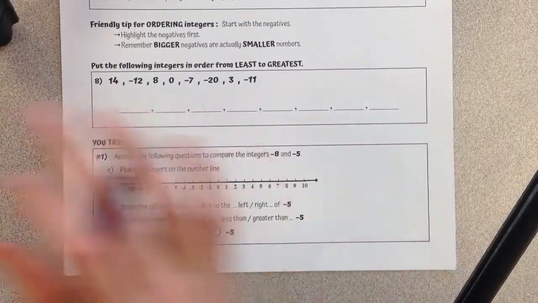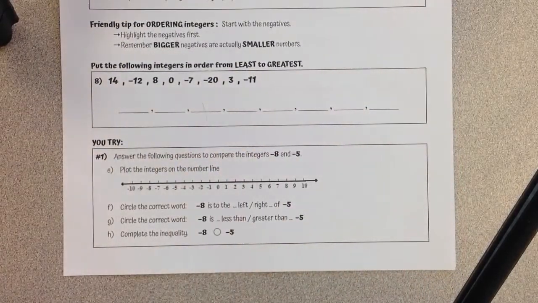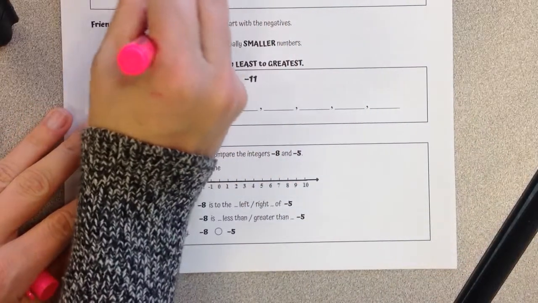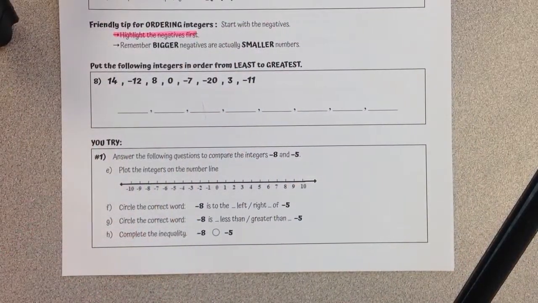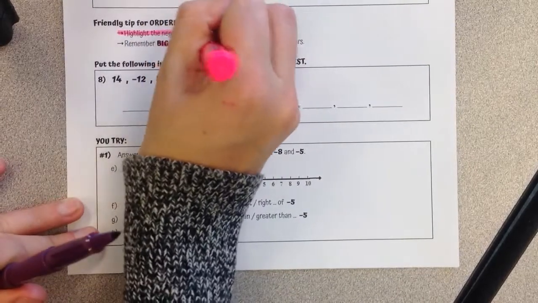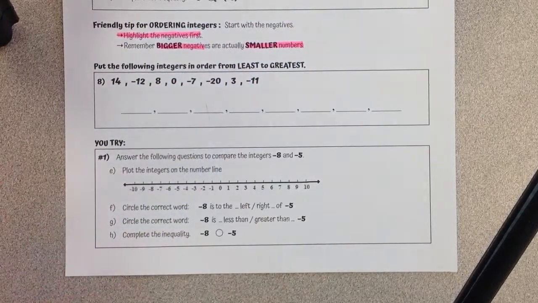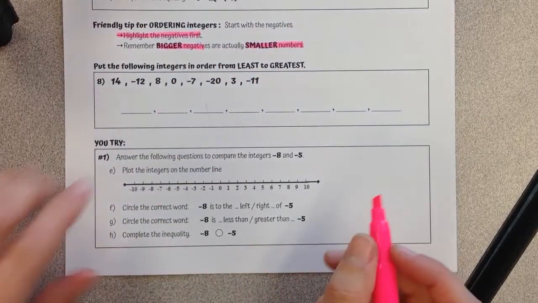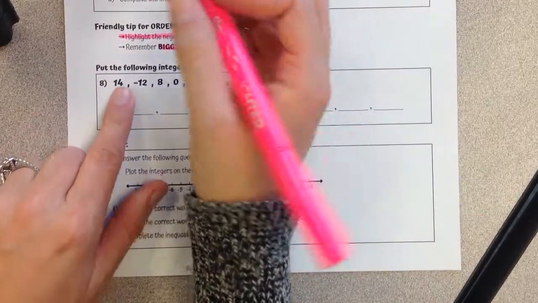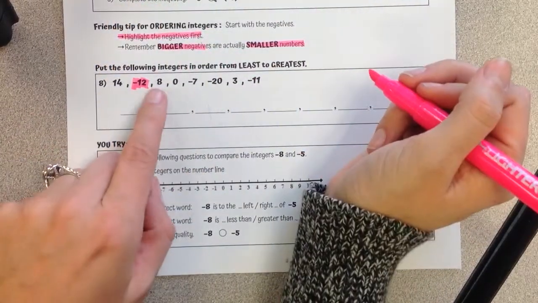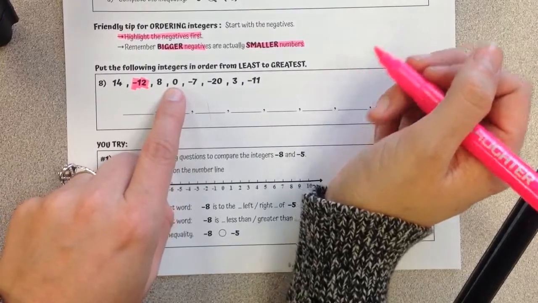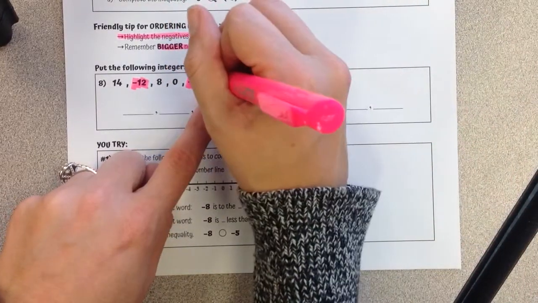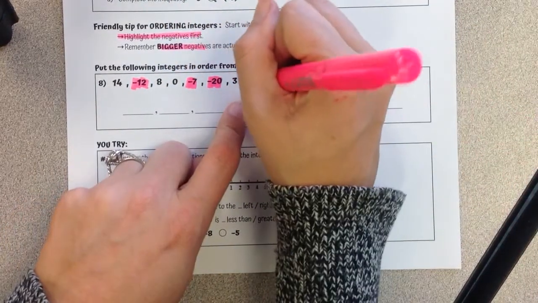All right, now we're going to look at ordering integers before doing a you try on your own. So, friendly tip for ordering integers, start with the negatives. So we're going to highlight the negatives first. And we need to remember, bigger negatives are smaller numbers. They work in the reverse way of positives. So I'm going to go through. That's a positive. Here's a negative. Positive, neutral, negative, negative, positive, negative.